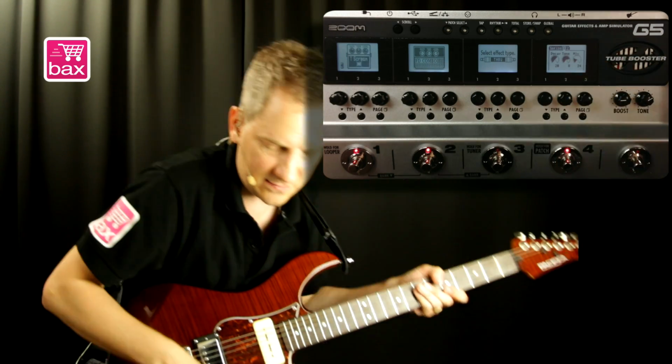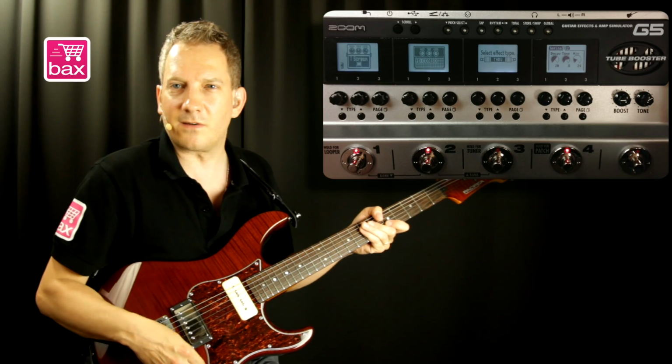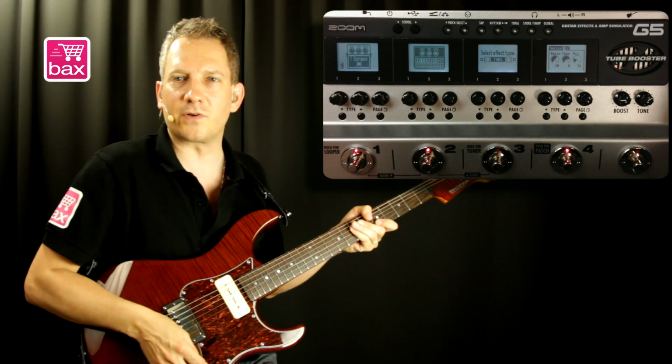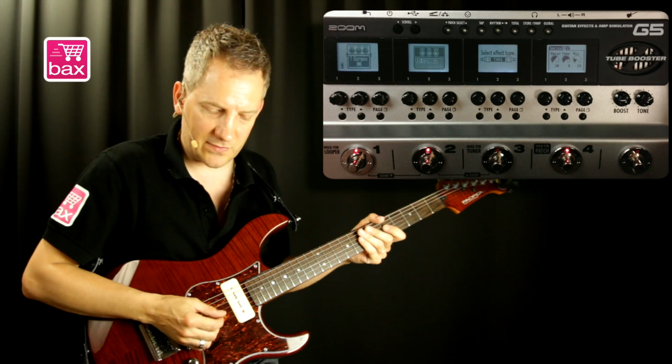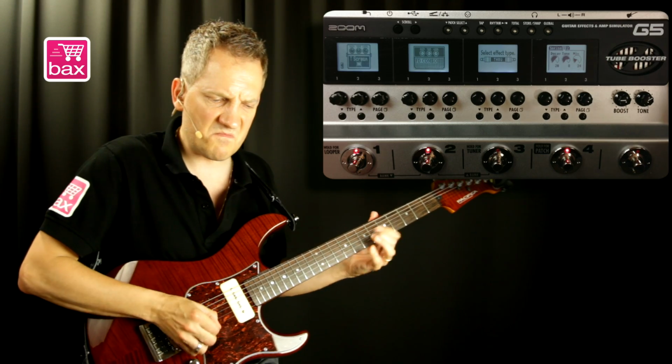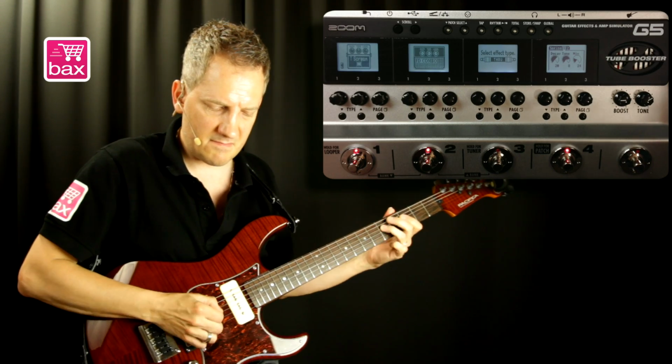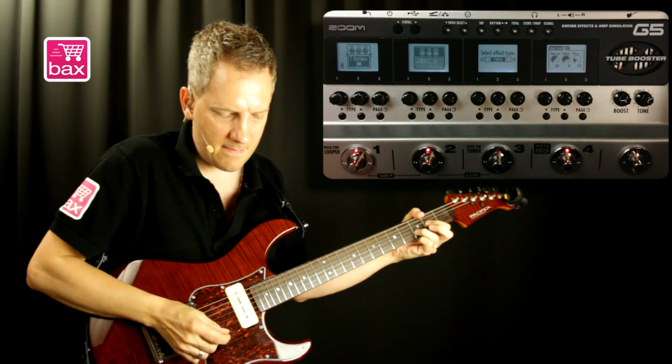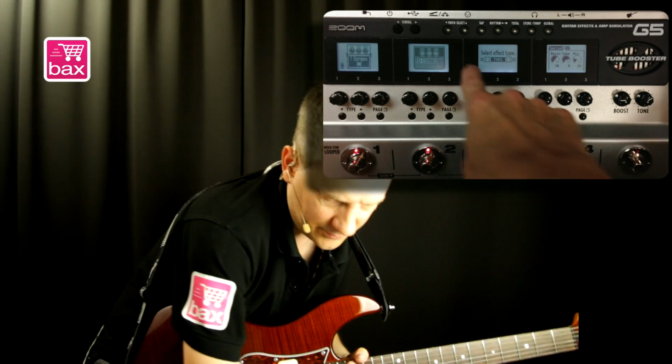So I just turn these three knobs and I can set the parameters for the different effects in the patch. Already sounding pretty great to me.